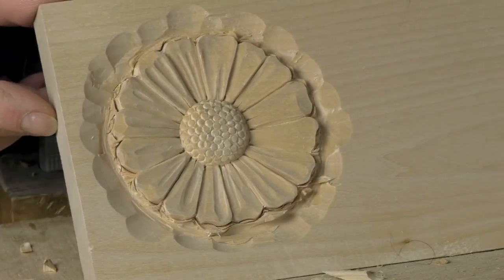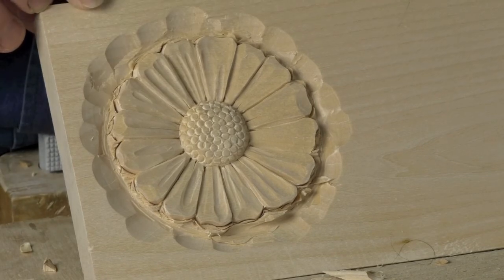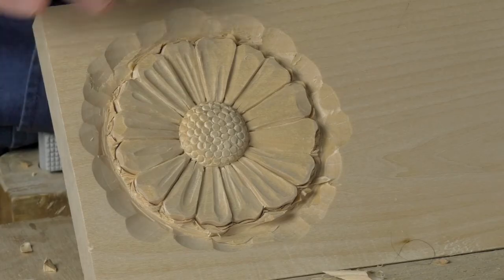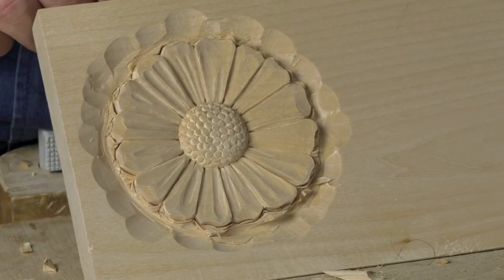So there you have it, an example of one daisy-like flower. It's up to you to make lots more of these, different shapes, different sizes, different proportions and so on, and have a bit of fun with it.